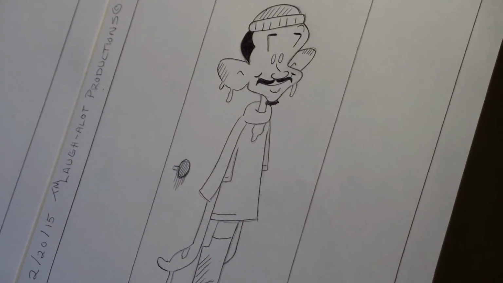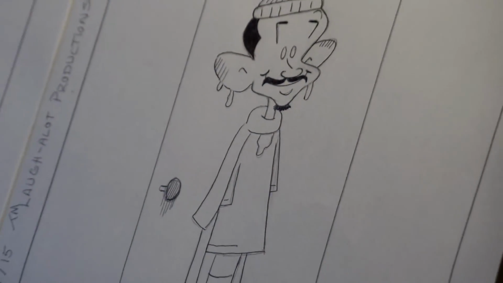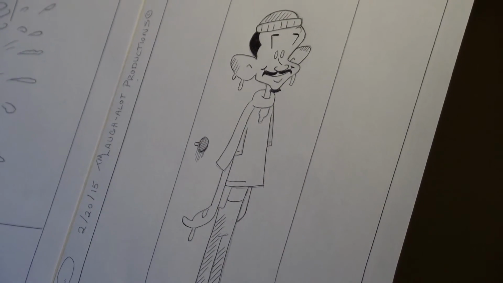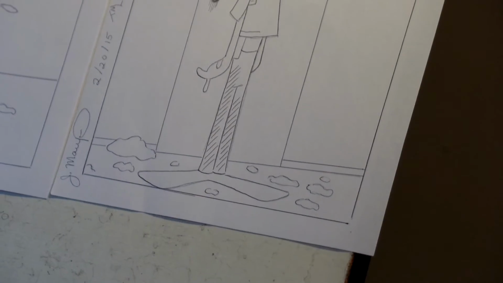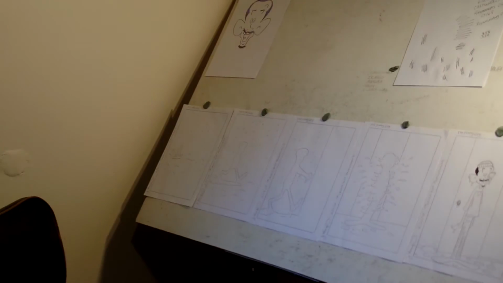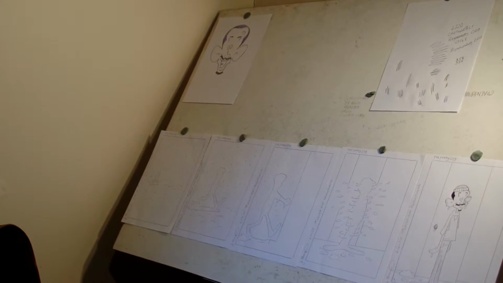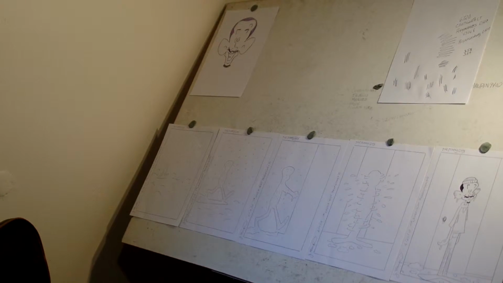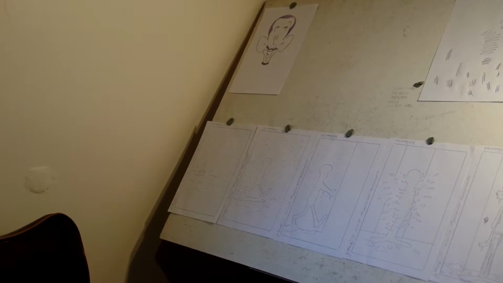Fifth panel, zero back out a little bit. You can see him, he's completely clear from head to toe. And that was last week's work. Last week's piece.